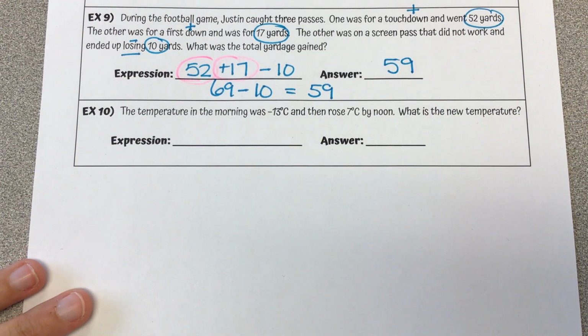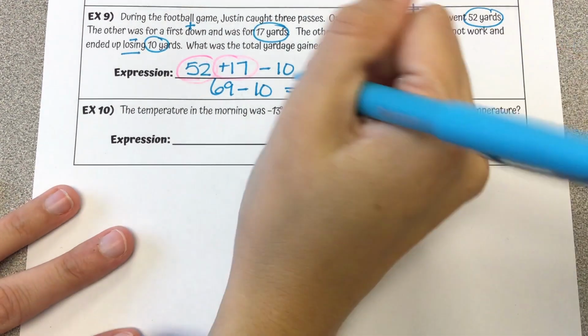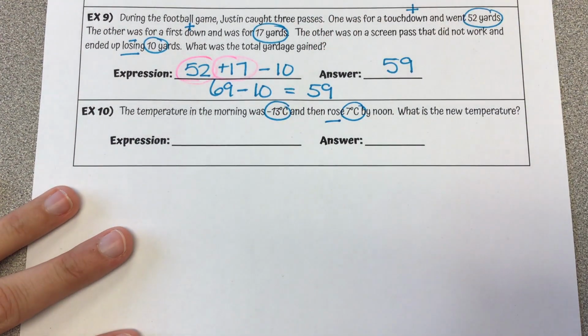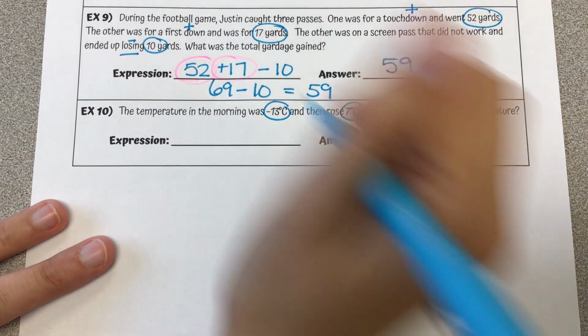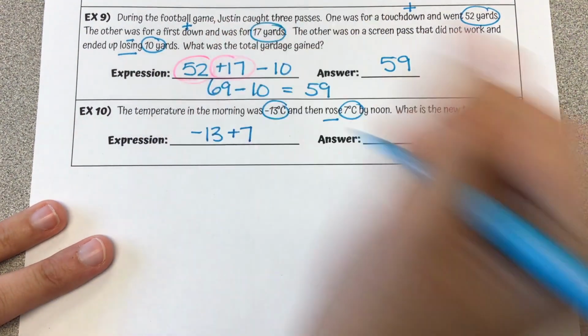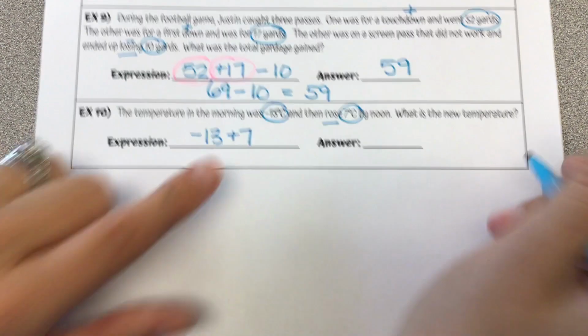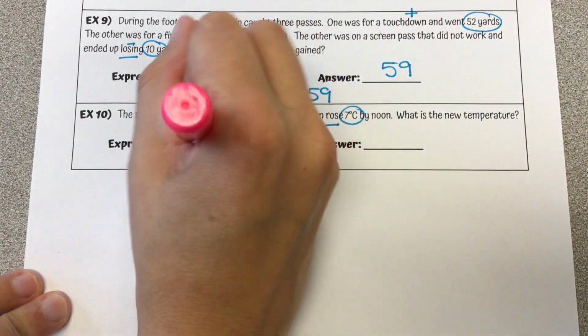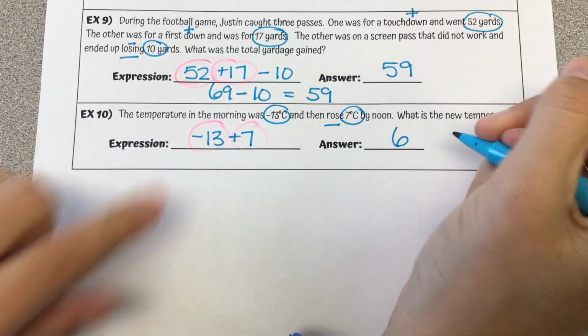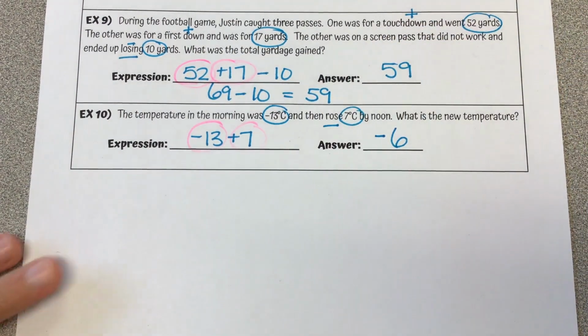And the last one, the temperature in the morning was negative 13 degrees Celsius and rose 7 degrees Celsius by noon. What is the new temperature? So it started at negative 13, it went up 7. We have a negative and a positive, those are opposites, so we find the difference, which is 6. There are more negatives, so it's still negative 6.